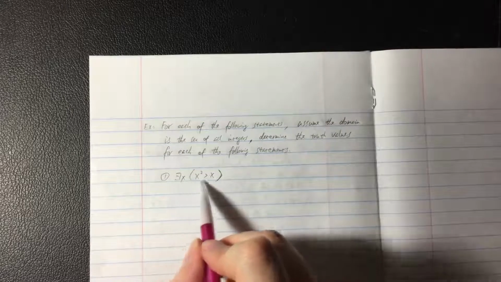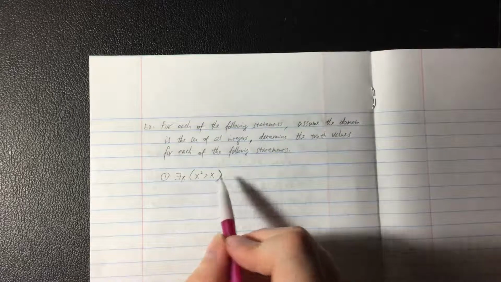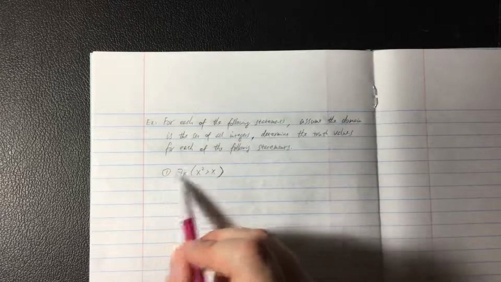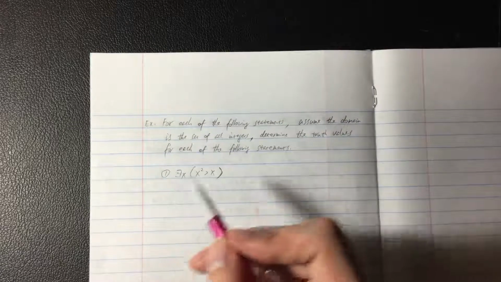If this statement is true for one x, then it will be true. But if it's not true for any x, it will be false.